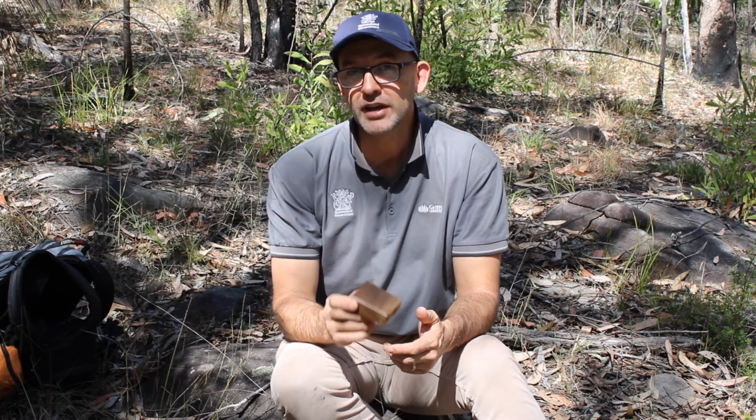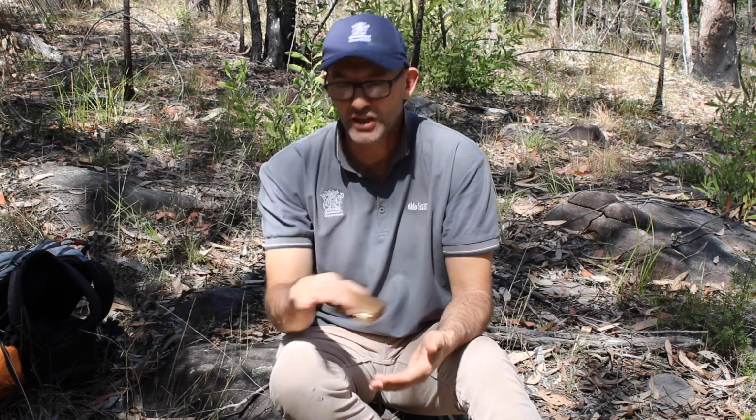Another device that you'll be using when you come out and visit us in Tui Forest is what we call a spherical densiometer. A spherical densiometer is a very, very simple device that's used to measure canopy cover. Canopy cover is basically the amount of foliage that's blocking the sunlight's path to the earth. And basically it's the shade that we see on the ground.